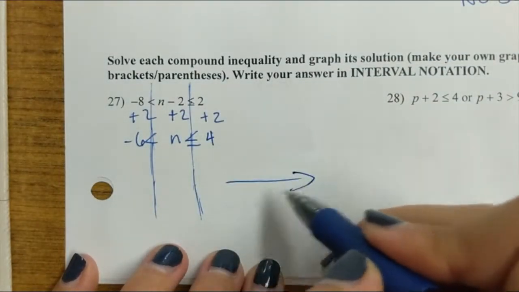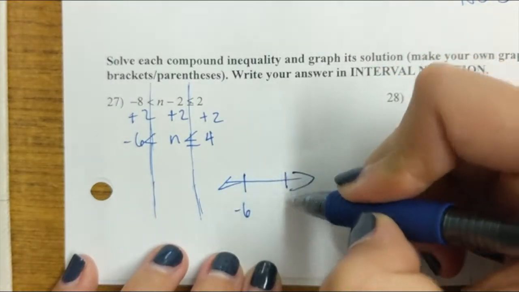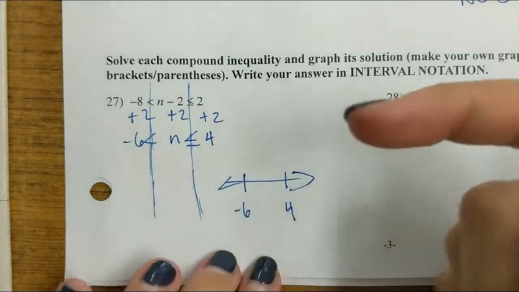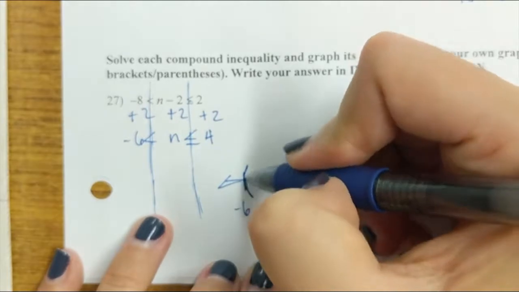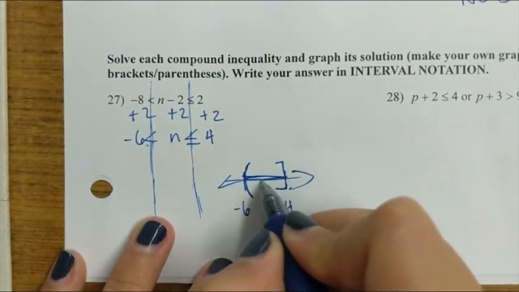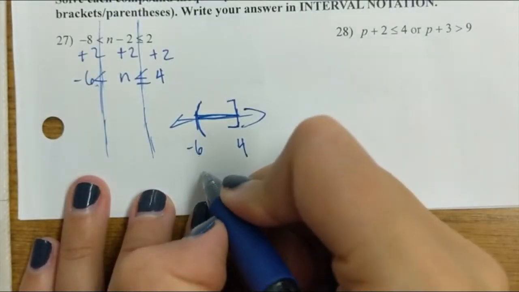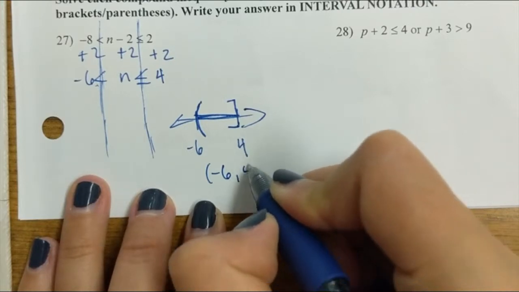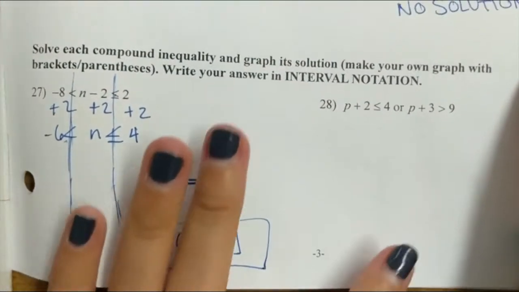Great, so I'm going to draw a number line, a lazy number line, because that's all I need. Negative 6, 4. This is an and, so it's one interval. They're facing each other. On the negative 6, I should have parentheses, because there's no line under here. There is a line here, so there should be brackets on the 4. Now I shade in between. The interval that contains the solution set for this problem is negative 6 to 4. And you already know what to put around it because you put it on the number line.